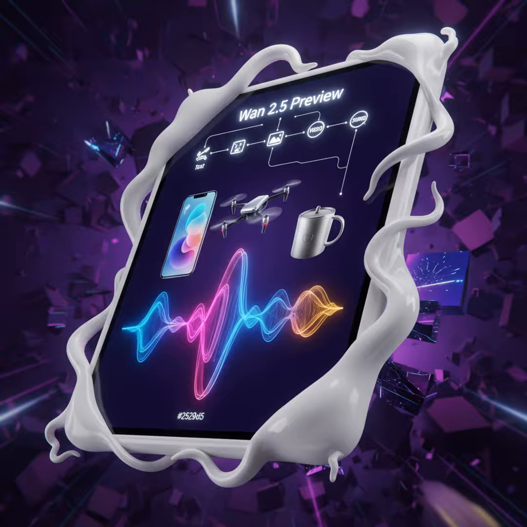And the spicy part: video with audio in one pass. Up to 10 seconds, 1080p, with narration, multiple voices, SFX, and music aligned to what's on screen. You can even guide it with a reference image or an audio stem. That's chef's kiss for pacing.